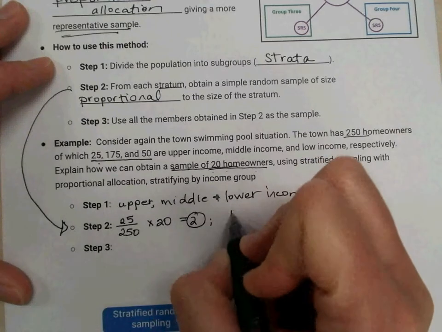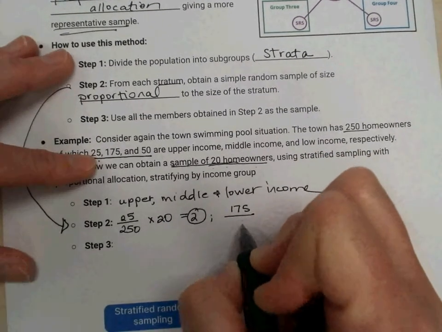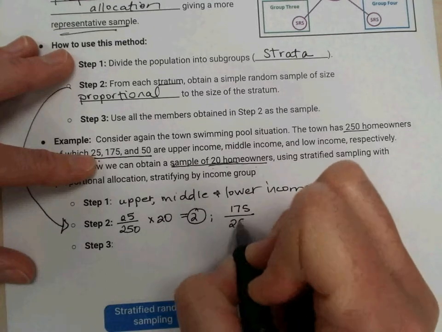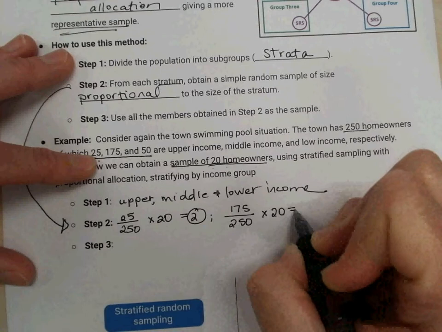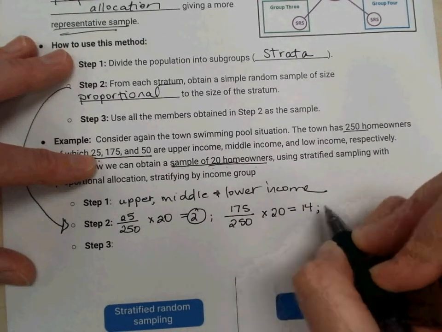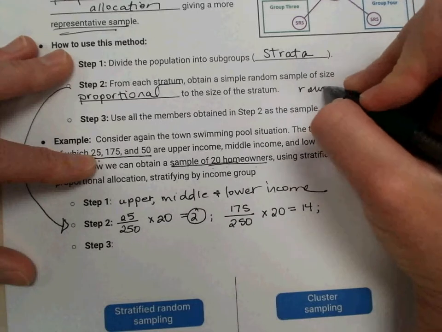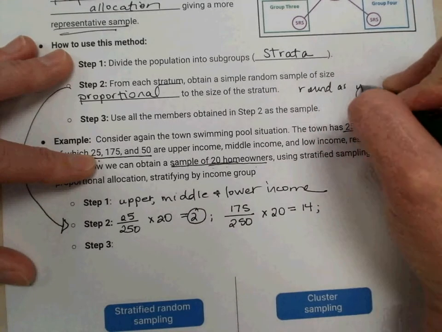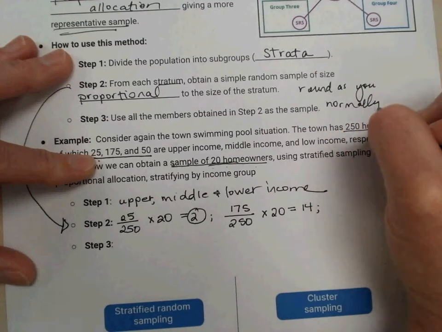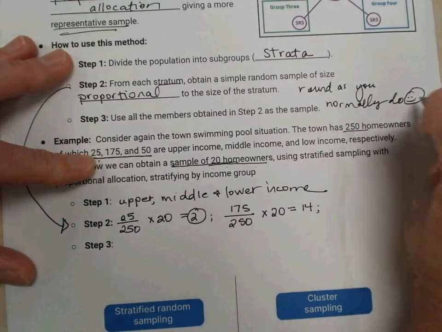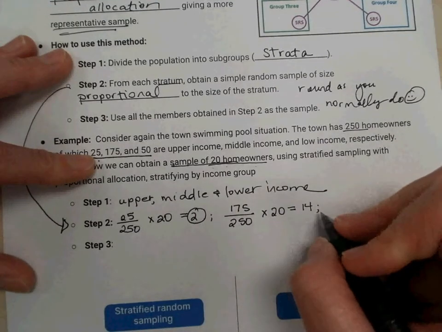And then our middle income, the largest group here, is 175 over the total population, 250, times the sample size. And there we get 14. And you round normally here. Round as you normally do. Okay, that works out in this method.